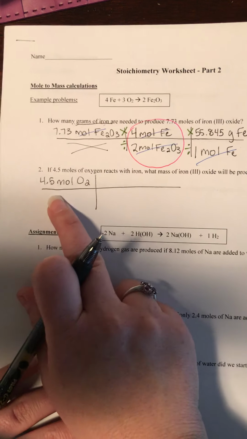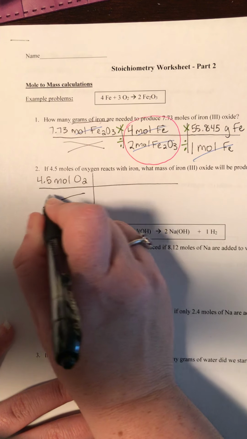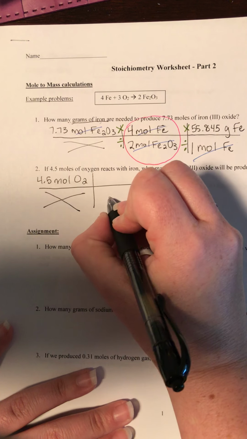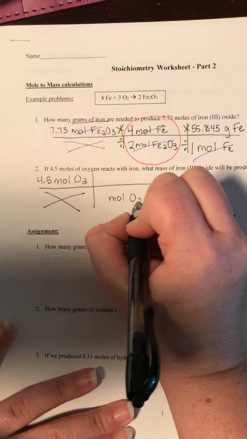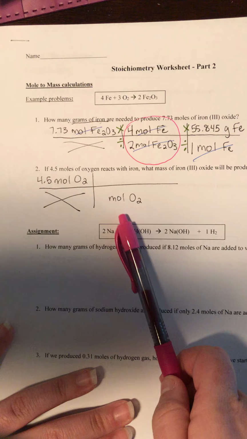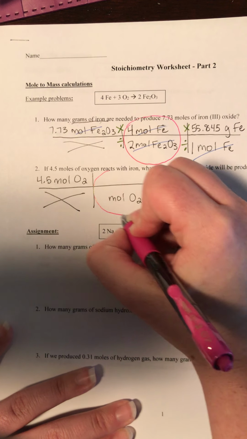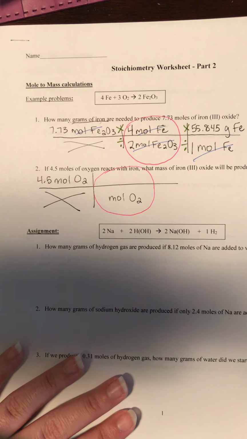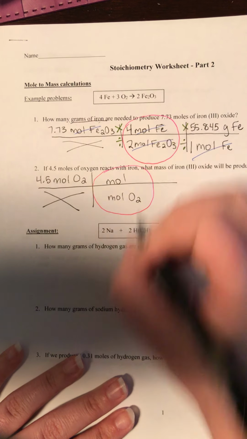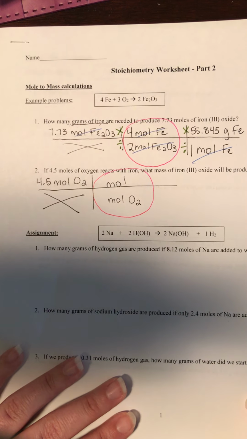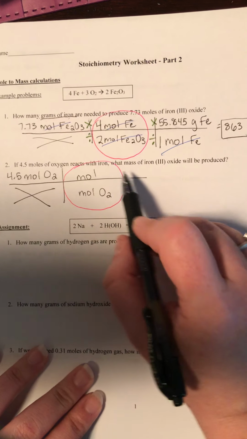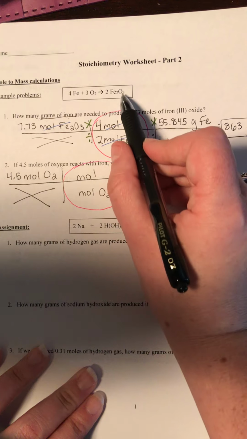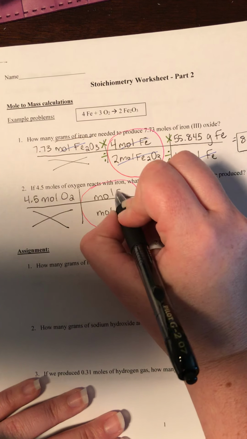All right, so same rules as before. If this is moles of O2 and we need it to cancel, we're going to put it on the bottom. Moles of O2. And the first time you have moles on bottom, we're going to go ahead and circle it. That's our mole ratio, which means I get to have moles on top. Now the moles on top is going to be for a new compound. I'm asking about iron 3 oxide. Well, that symbol is Fe2O3.